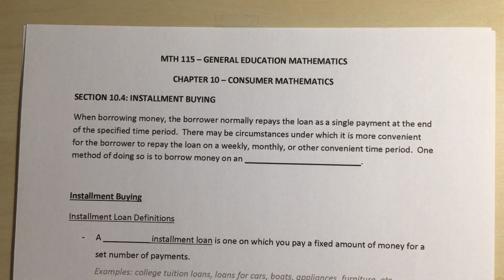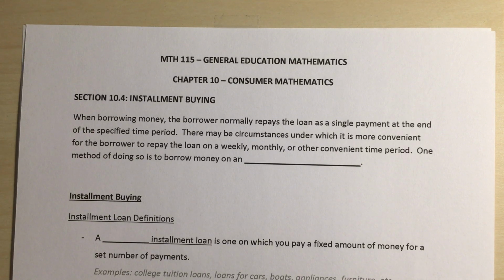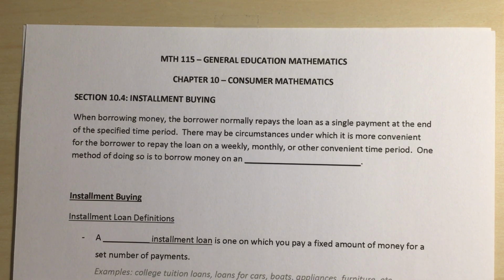So we're going to start section 10.4 today, and we're going to talk about installment buying. As we go through the section, we're going to talk about some different types of installment buying. As we did with previous sections, we're going to get started with some different definitions before we jump into the examples. You definitely want to make sure you have a calculator handy to work through these problems.